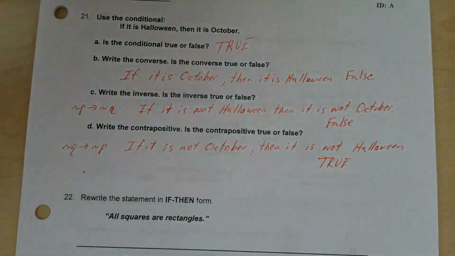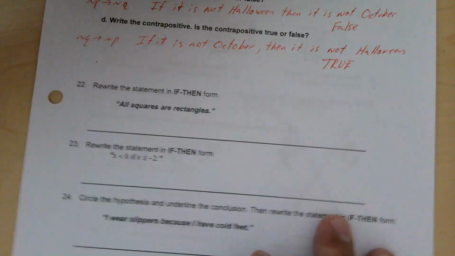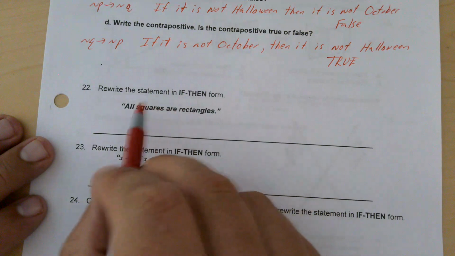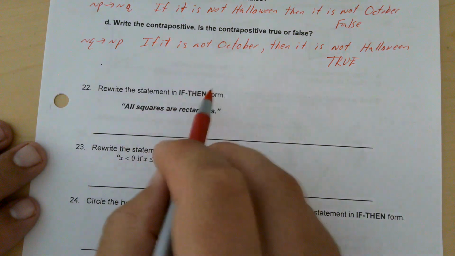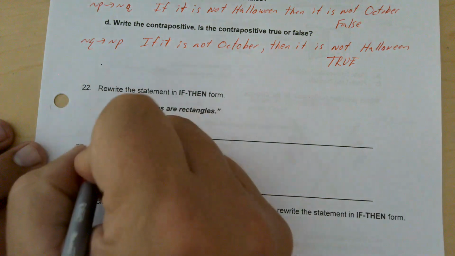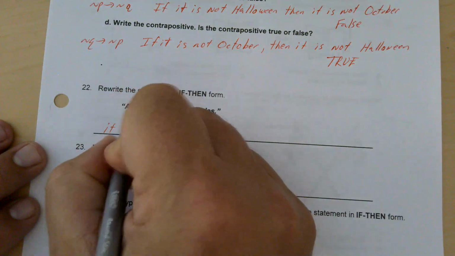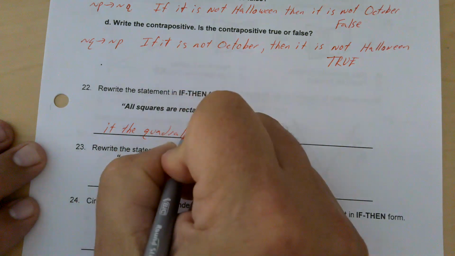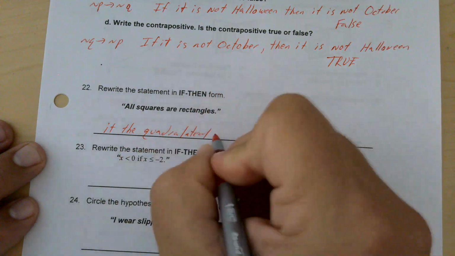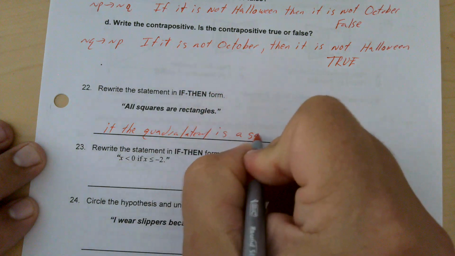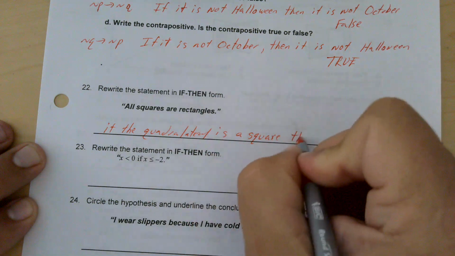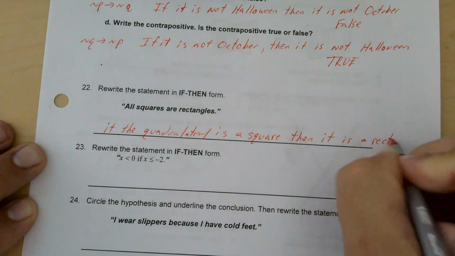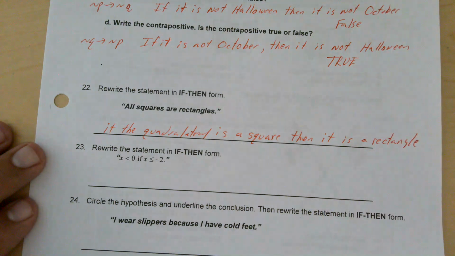Okay? So the last part of this, we're writing if-then statements. All squares are rectangles. So we're supposed to rewrite this as an if-then statement. If, and I'm going to use the word quadrilateral, the quadrilateral is a square, then it is a rectangle. Okay?